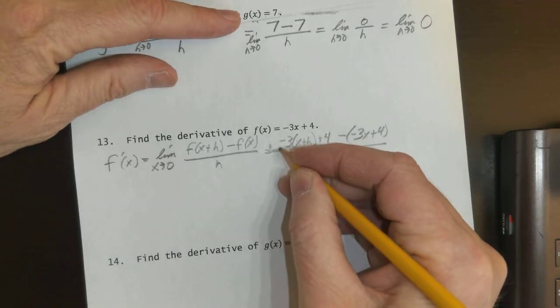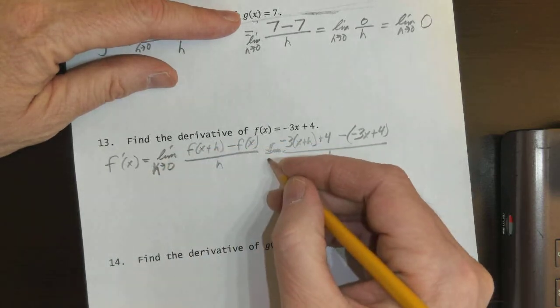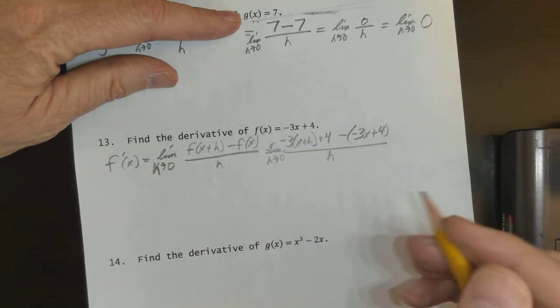Boy, I'm forgetting that a lot. Limit as h approaches 0.